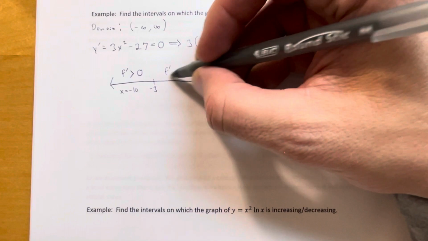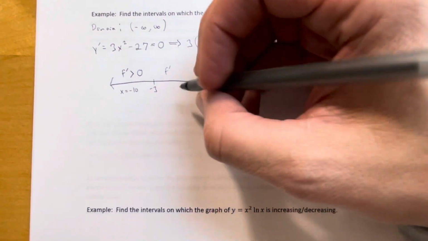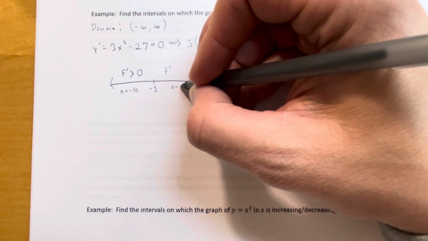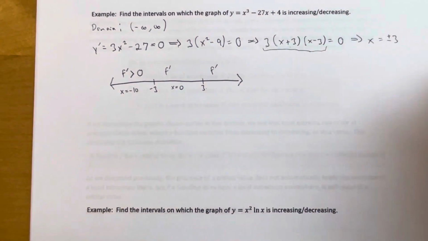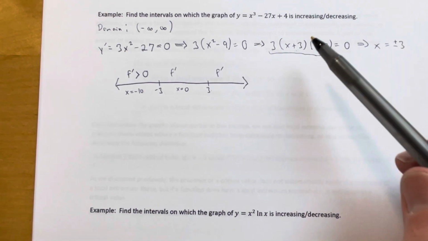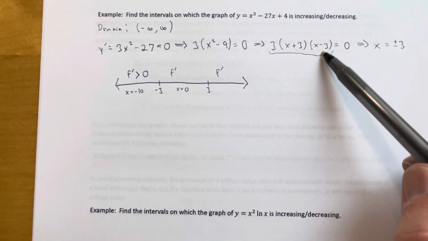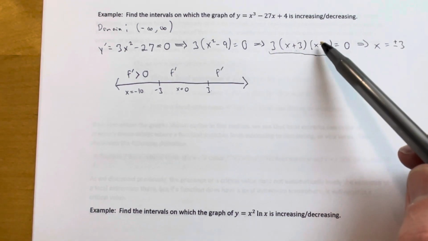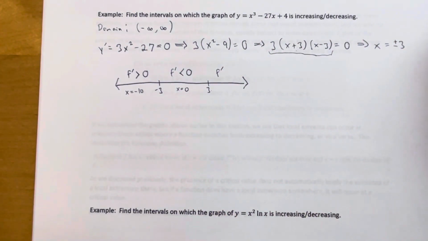Next, I pick a test value in this next subinterval from -3 to +3. 0 is the best choice. It's right in between there. And plugging 0 into things is generally easier than plugging anything else in. So if I plug a 0 into each of these three expressions, I'm going to have 3 times 3 times -3. That's a positive times a positive times a negative, which would be negative, less than 0.